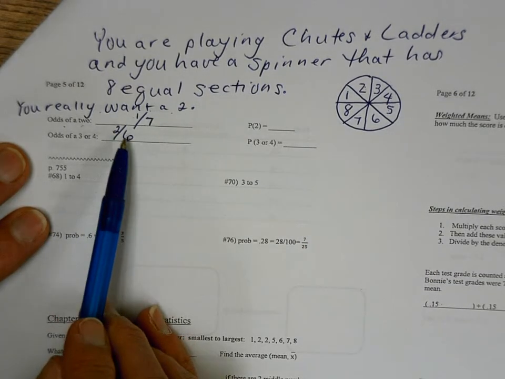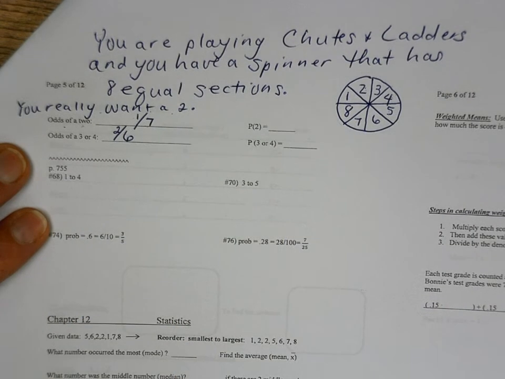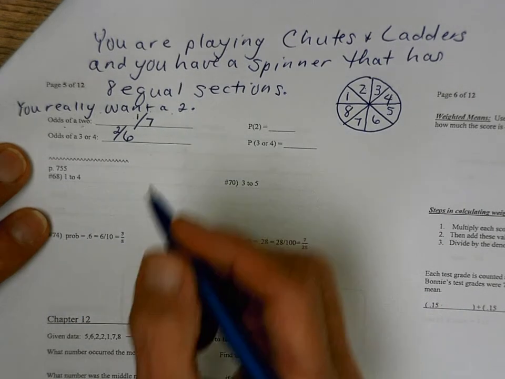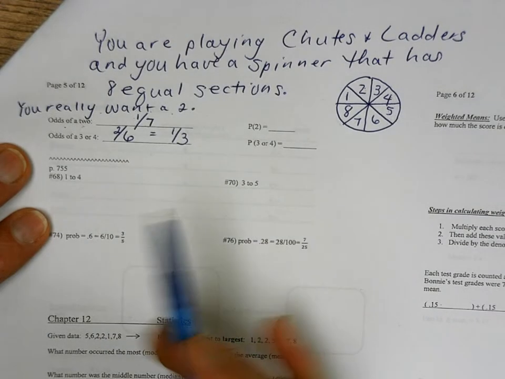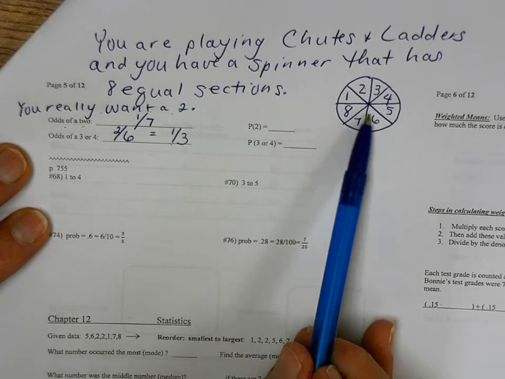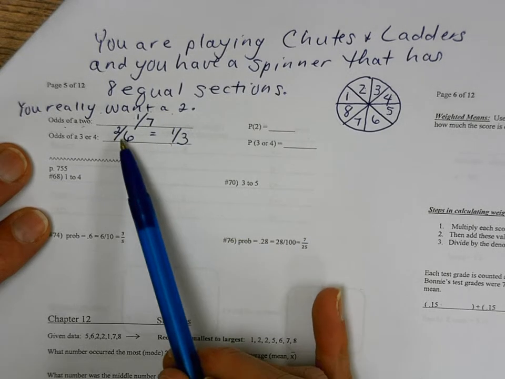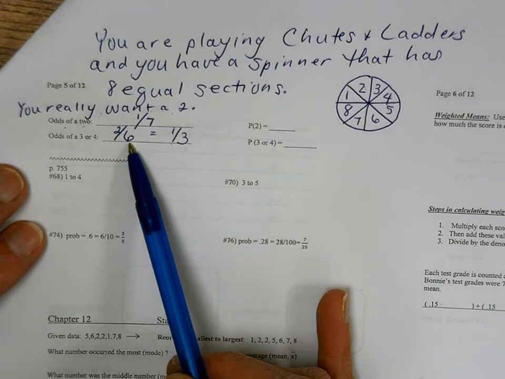Now notice, what's 2 plus 6? 2 plus 6 is 8. And we had 8 outcomes. Now please make sure you always reduce your fractions. Now you might say, well, wait a second here, Kirsten. Now 1 plus 3 doesn't equal 4. I realize that. But your original one, 2 plus 6 equals 8, so we're okay.